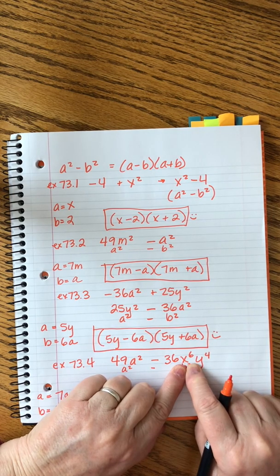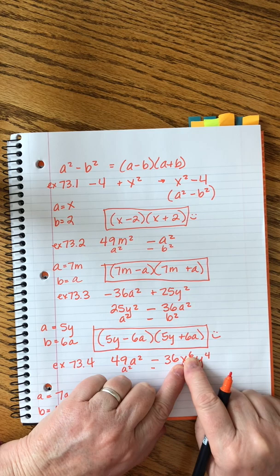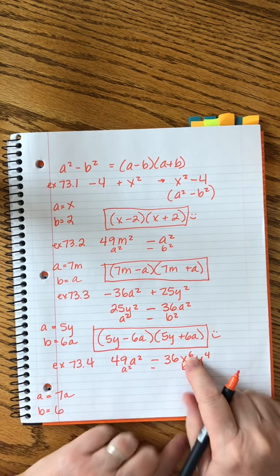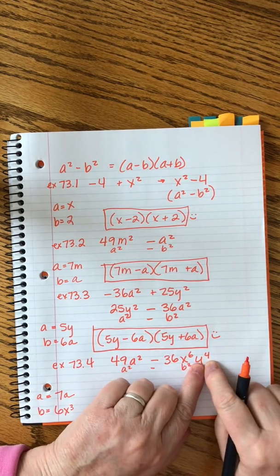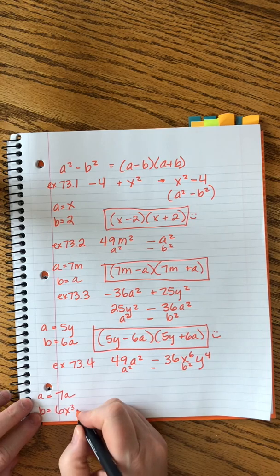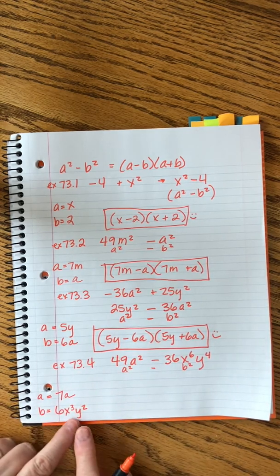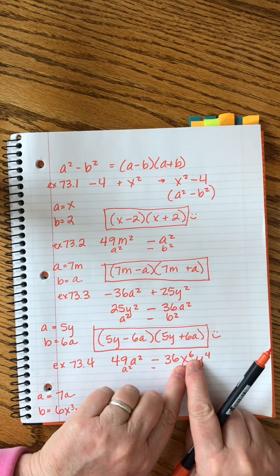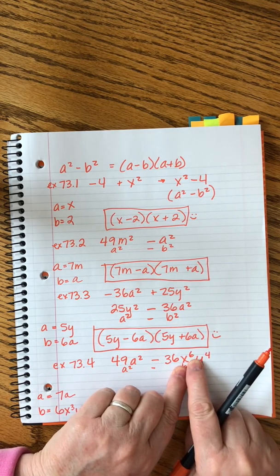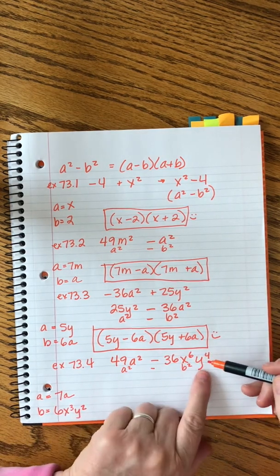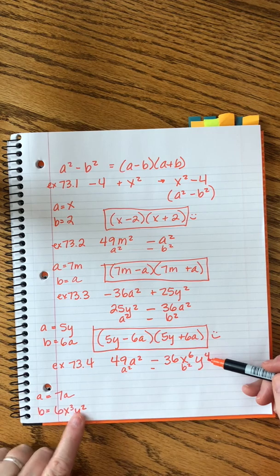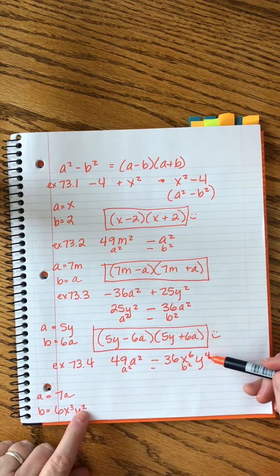Now, x to the 6th power. If we want the root of that, that means we want two numbers that will add together to give us 6, which sounds a lot like x cubed, and we'll check this in the end. And then this one, we want two numbers that add together to give us 4, so that will be y squared, okay? That's how you find the root of an exponent that is greater than 2: divide it by 2, right? 6 divided by 2 is 3. y to the 4th divided by 2 is 2.